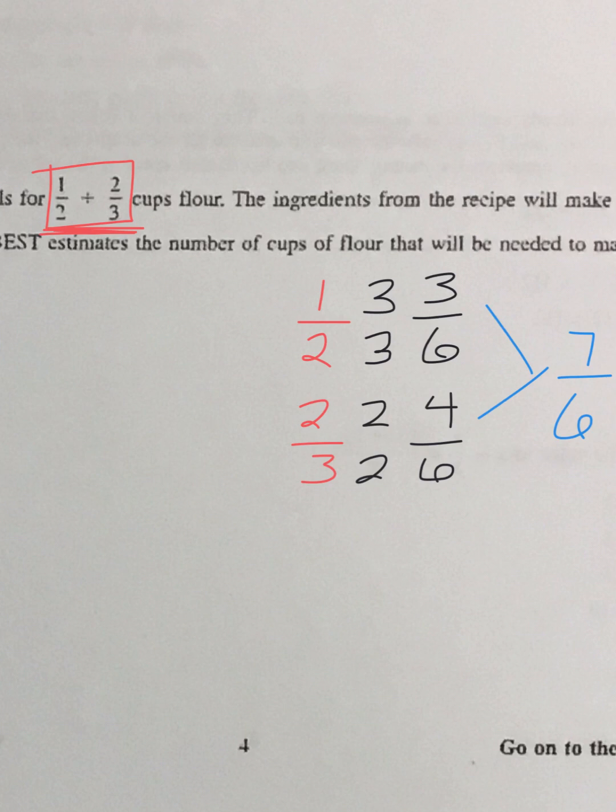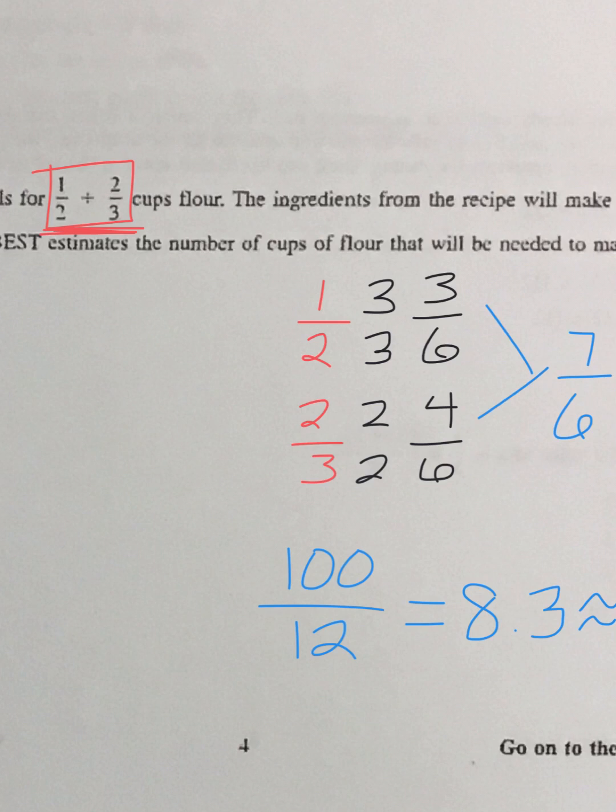Okay, another way I can think about that is take 100 divided by 12. If I take 100 divided by 12, what does that give me, people with calculators? That gave me like 8.3. If I round that, what is that? 8. Does that match an answer? Yes. So, did I really know anything about that problem? No, but I used prior knowledge to get rid of some answers, okay? And then I matched what I could.